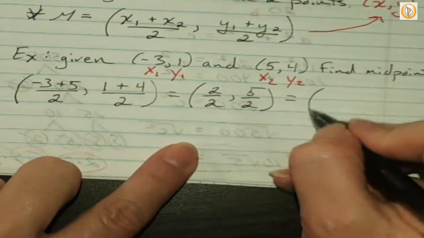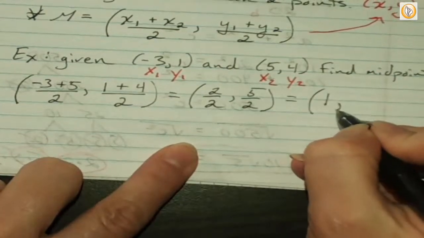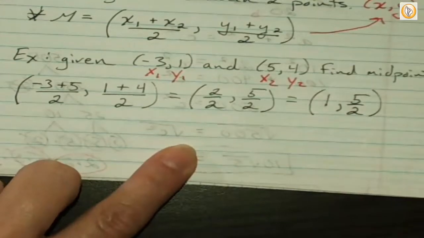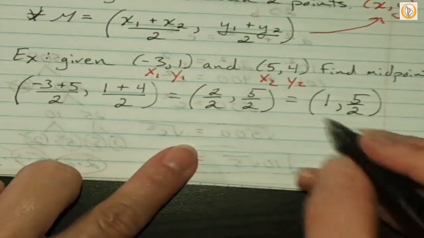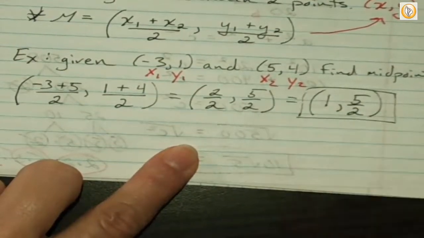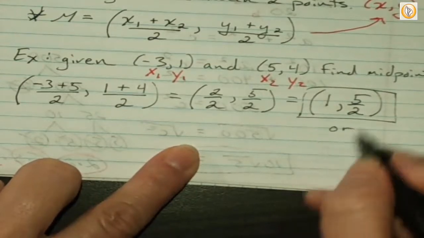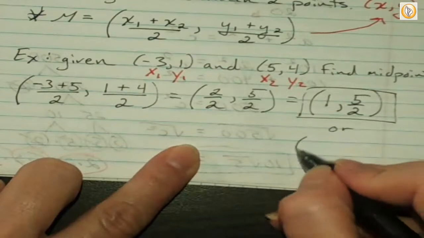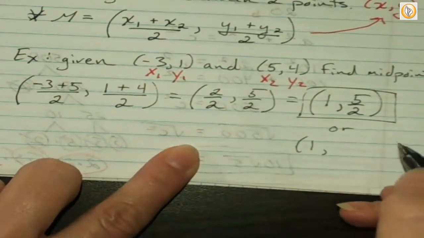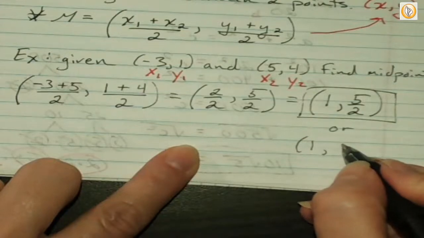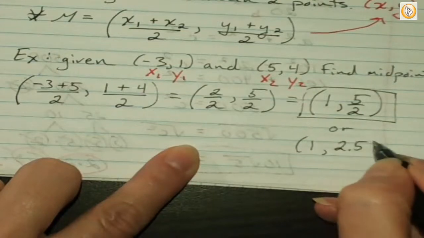So our answer is 1, comma, 5 over 2. What could be another way of writing that? 1, 2.5.